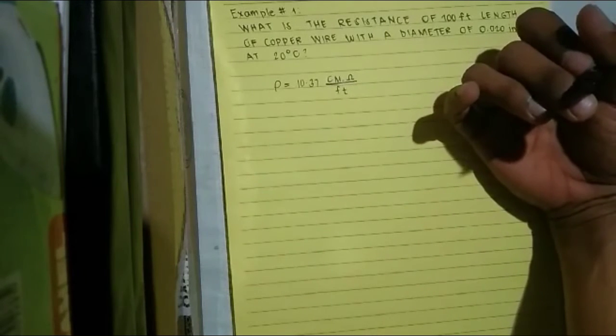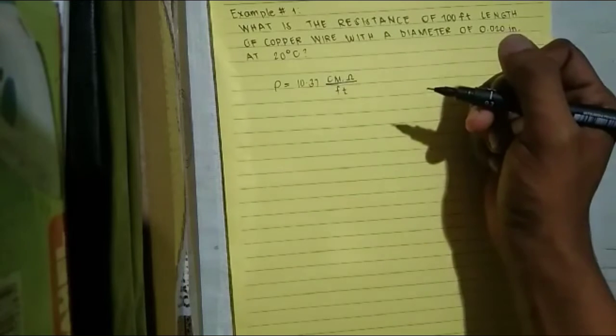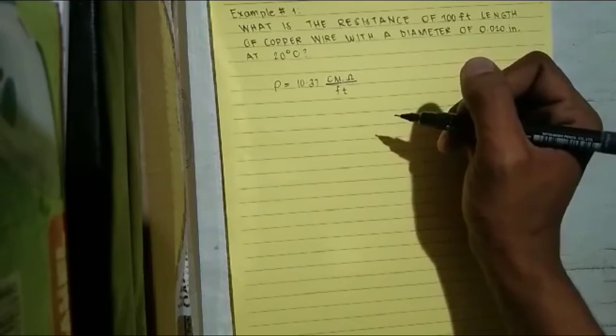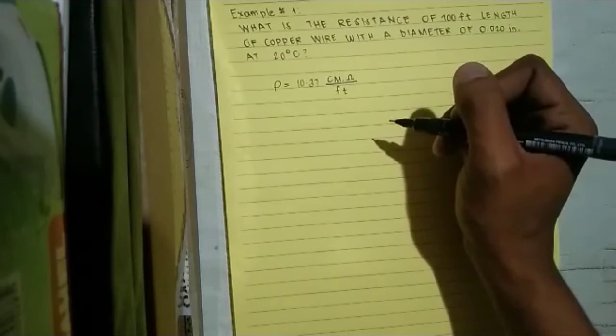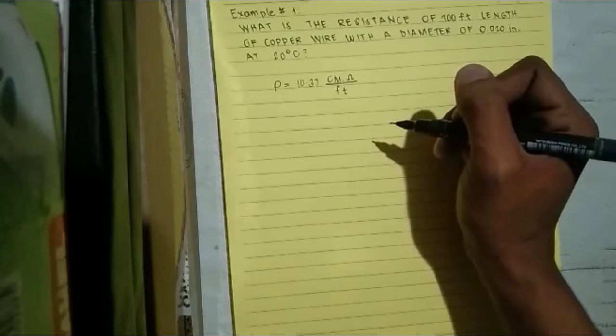Yung 0.020 in diameter ay i-convert natin into mils kasi yun ang required para makuha nating unit ng area ay circular mils.